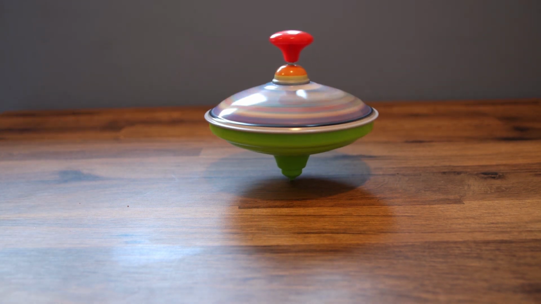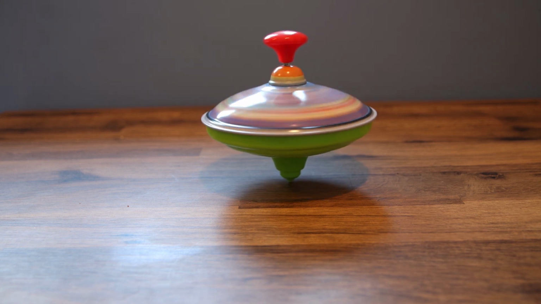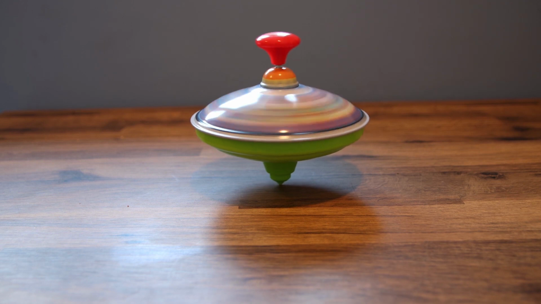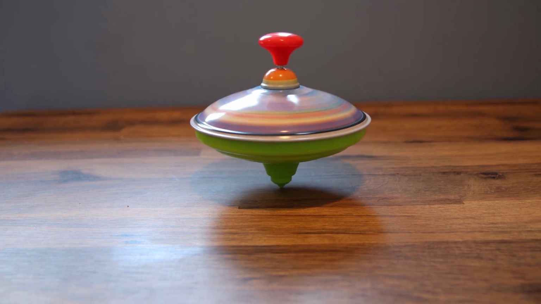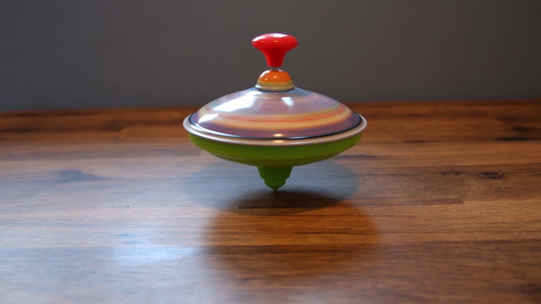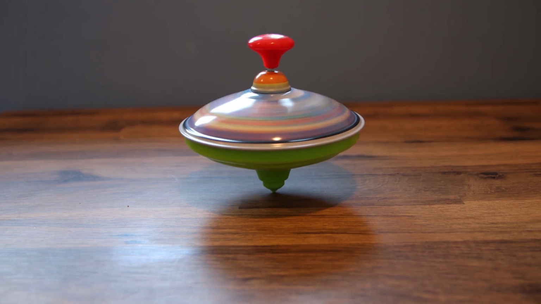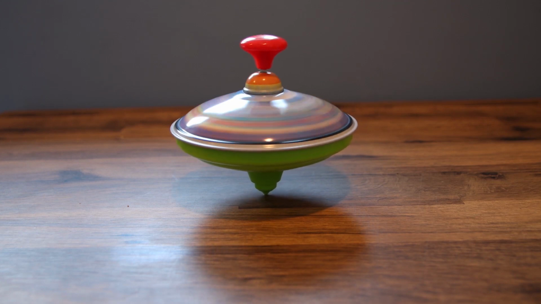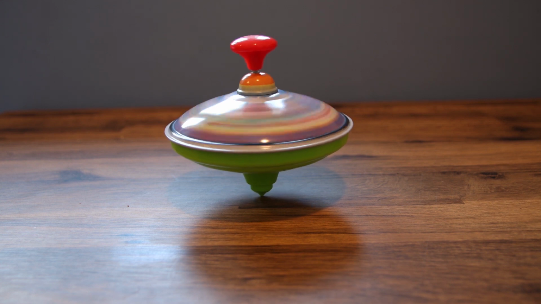In this experiment I just want to show you how I froze the frame by increasing the shutter speed. I'm going to take an image of the spinning top spinning with a slow shutter speed, and another image where I've had to increase the ISO so I was able to use a higher shutter speed to try and freeze the frame.